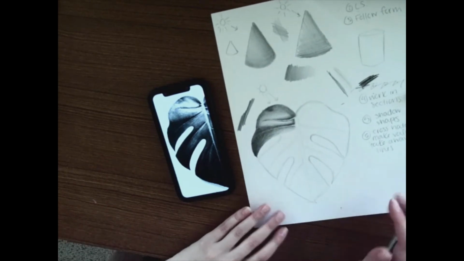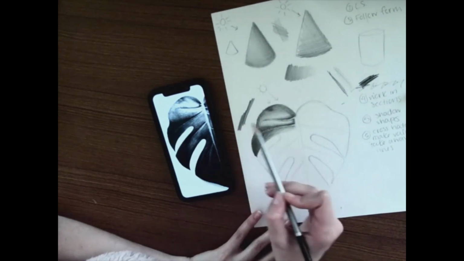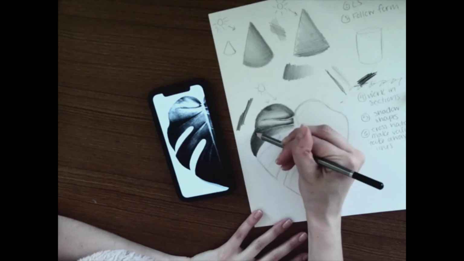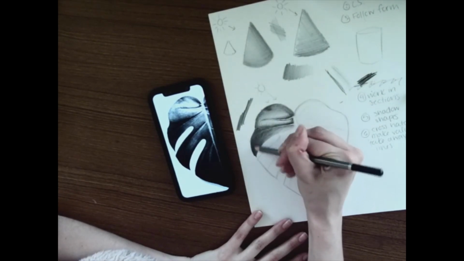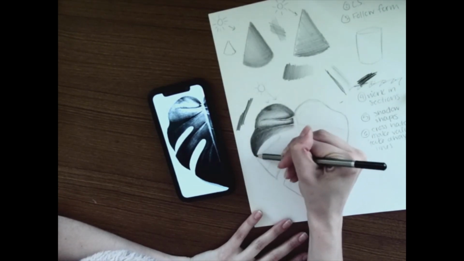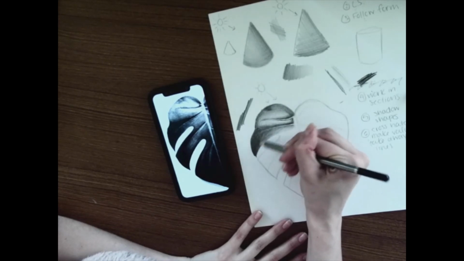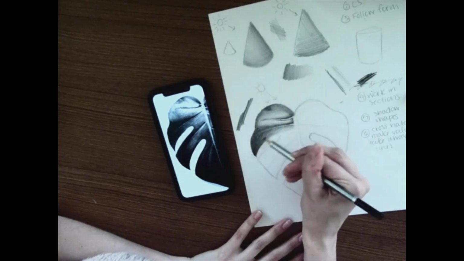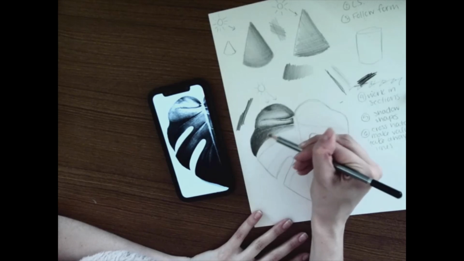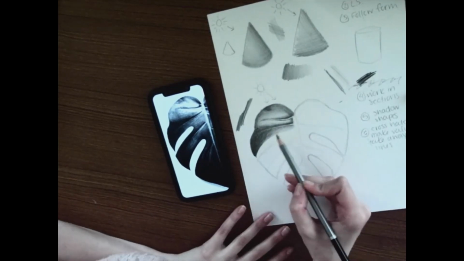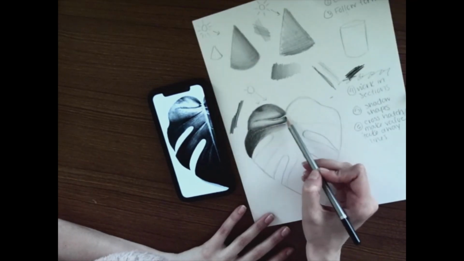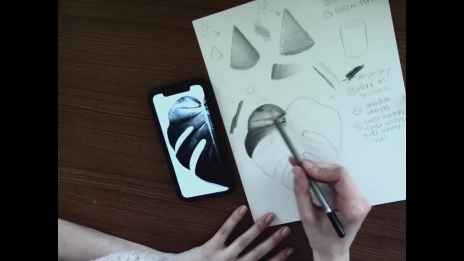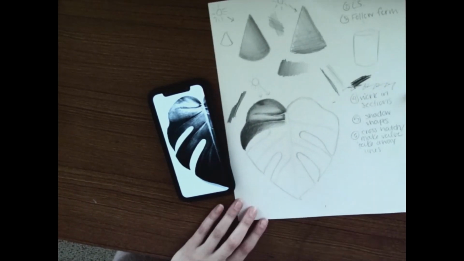Okay, so again, this looks darker on the video, but I went through and I darkened it to the best of my ability. I actually went through and burnished the edge of this paper, so that's about as dark as this pencil will go. But right now, I have really dark darks, I have some light areas, and shades of gray in between, so I'm happy with that.